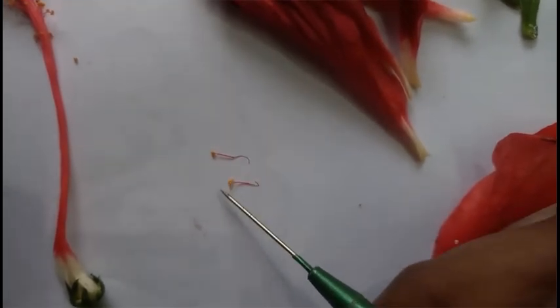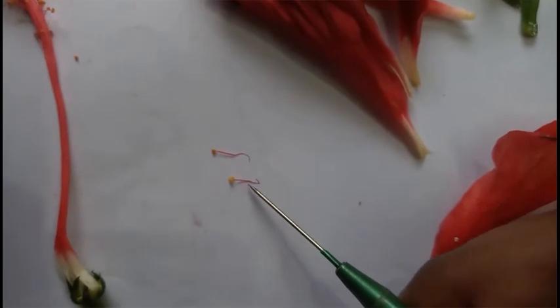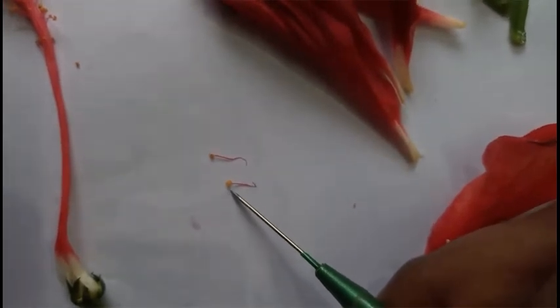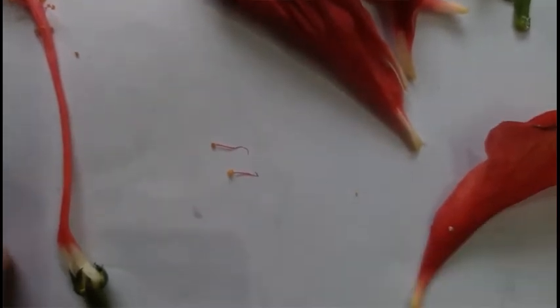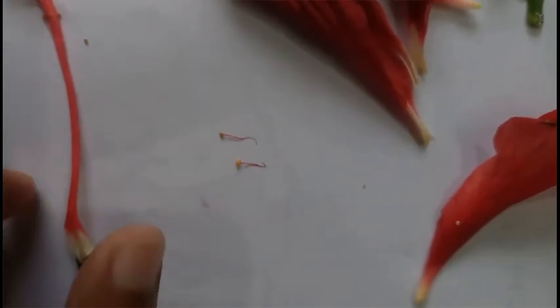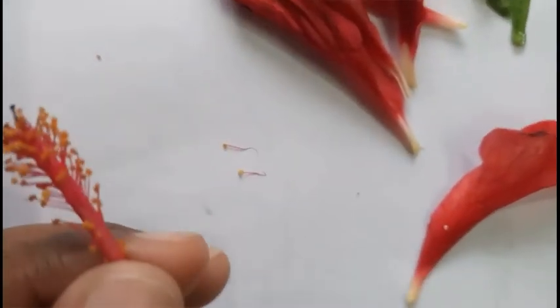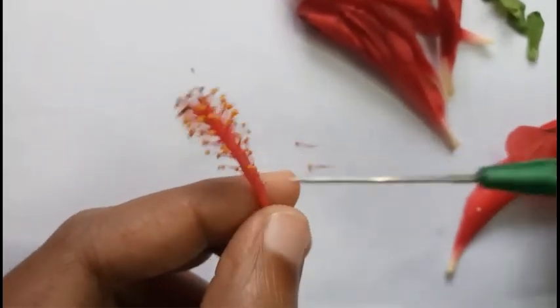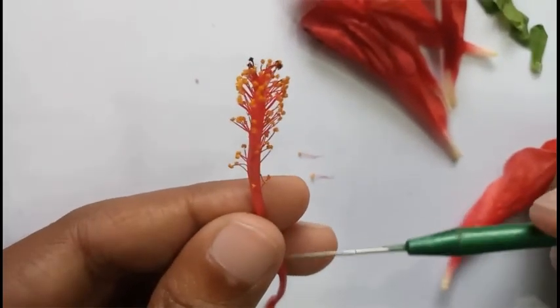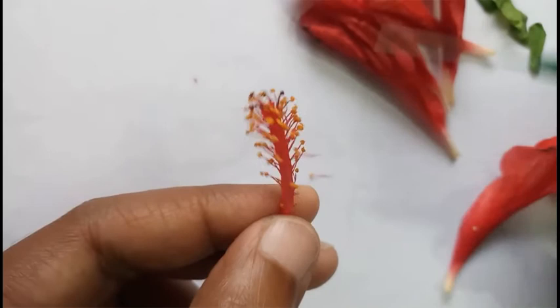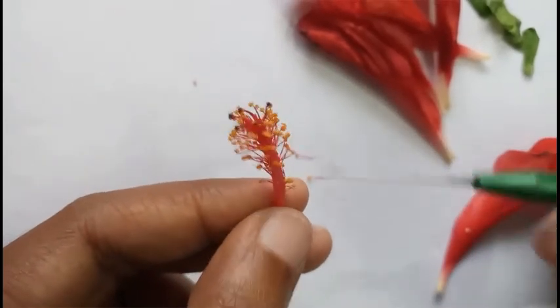So this is a stamen. A stamen consists of anther and filament. Anther produces pollen grains, which are male sex cells. And in this flower you can see many stamens are arranged on this one tube. This is called the staminal tube, and in a few flowers you will find the stamens directly attached from the base.